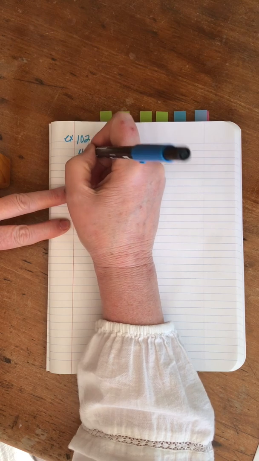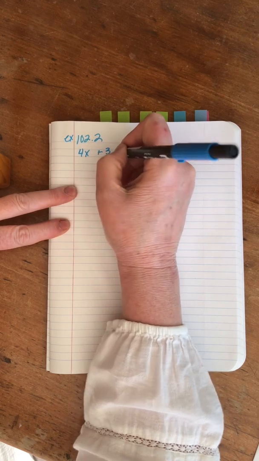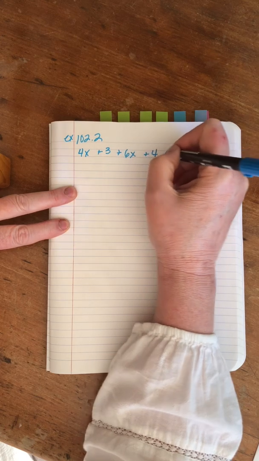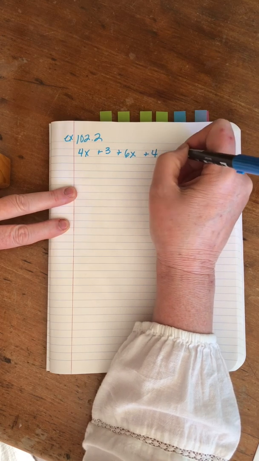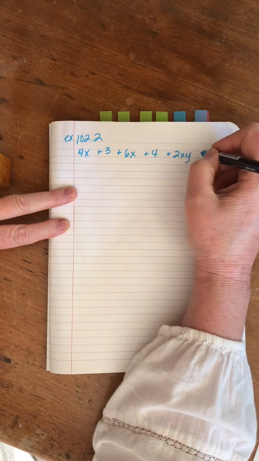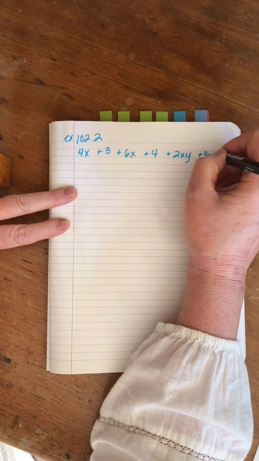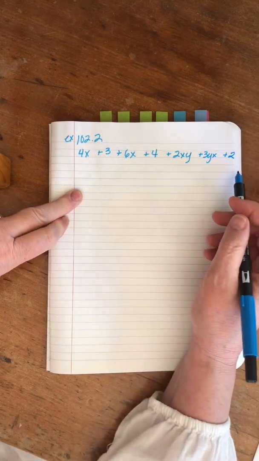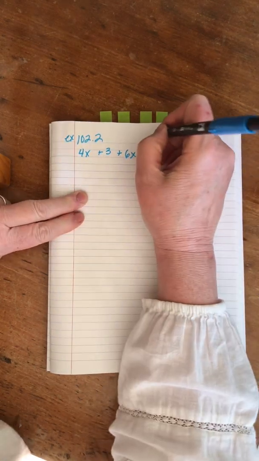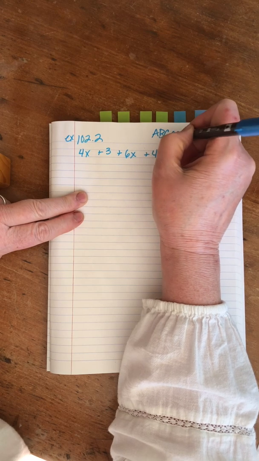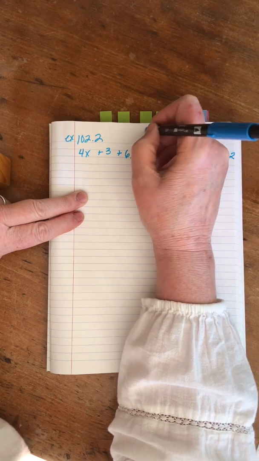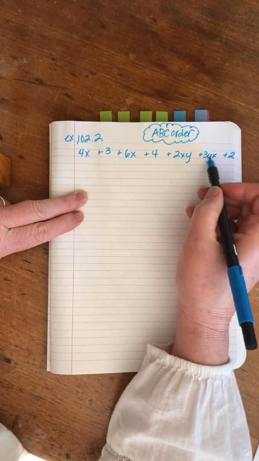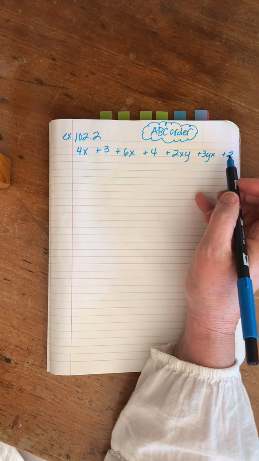Okay, do yourself the favor of putting plenty of room around these terms because you need to look at them carefully. Now, I copied it just as it was in the book, but remember about the ABC order. You can fix that as you're copying the problem out of the book. I would have flipped that, but I want to show you exactly what's in the book.